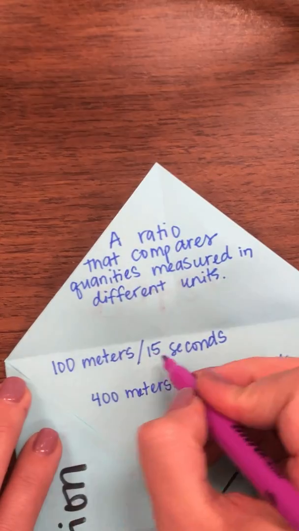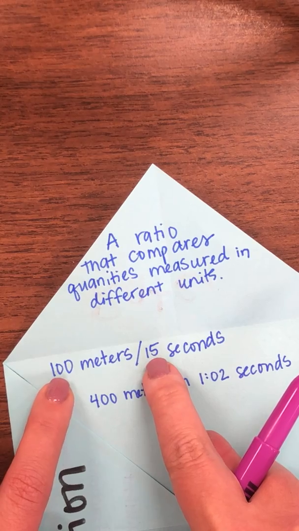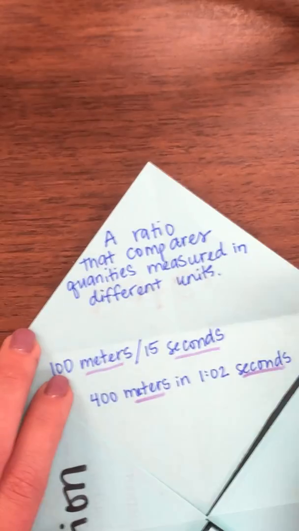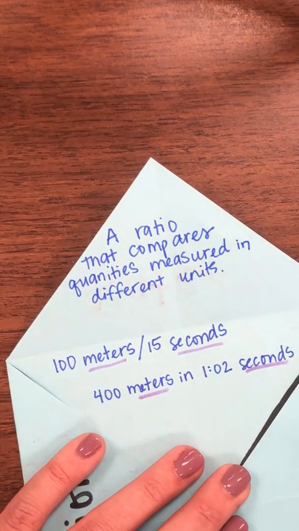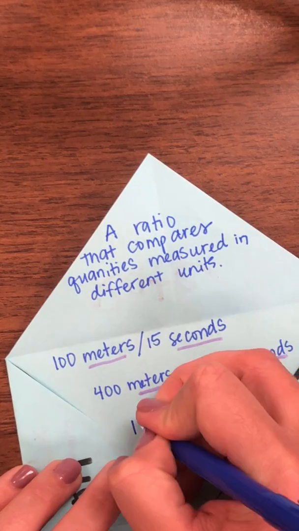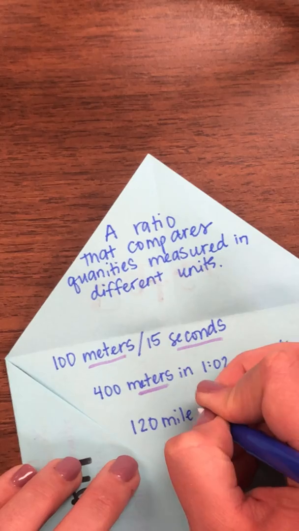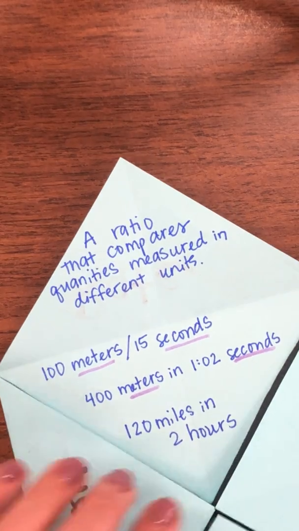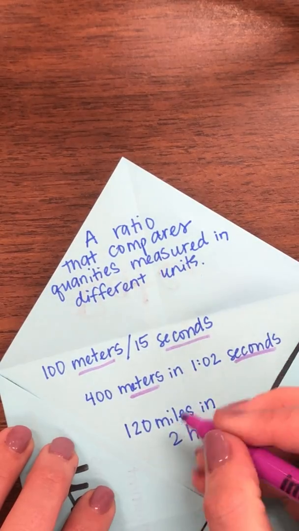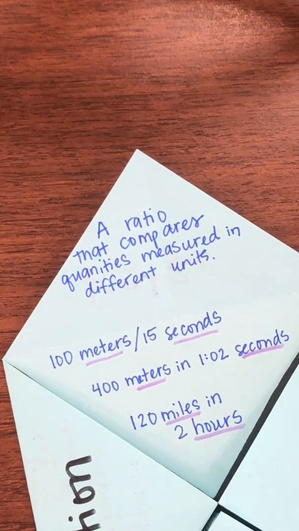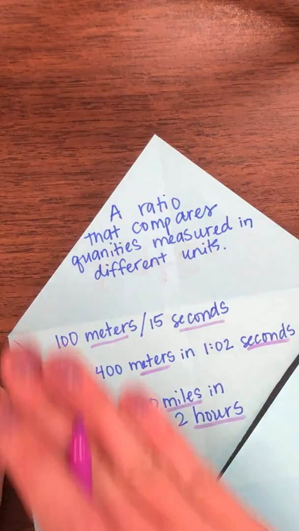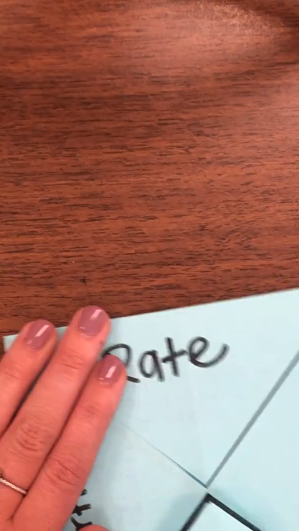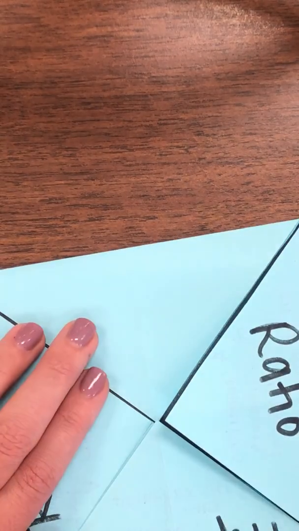So we have two quantities measured in different labels, meters and seconds. Another example, you drive places with your parents or guardians or grown-ups: maybe you drive 120 miles in 2 hours, right? So you've got your quantities, 120 and 2, measured in different units. This is going to be a really big thing for us in this unit 3, and we'll do a lot with rate specifically. Let's talk about a very specific type of rate, and then we'll be done.